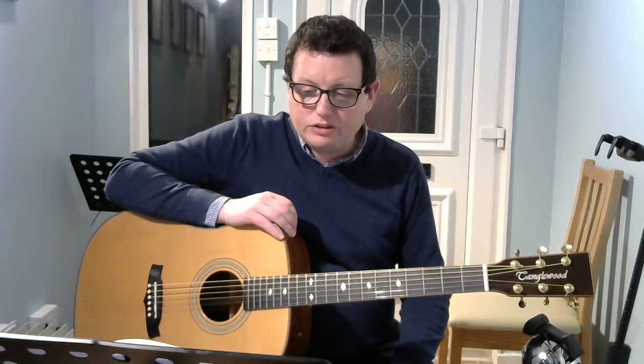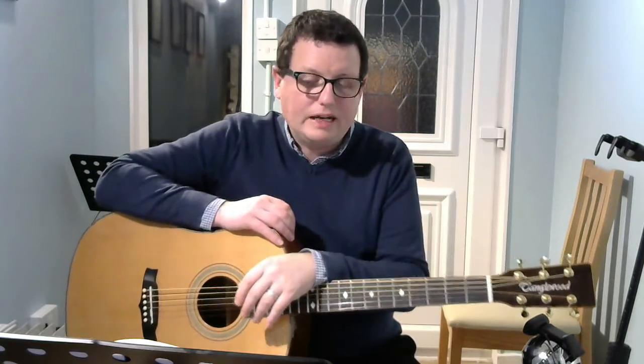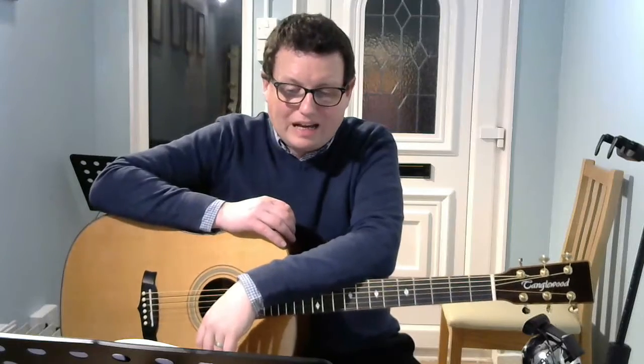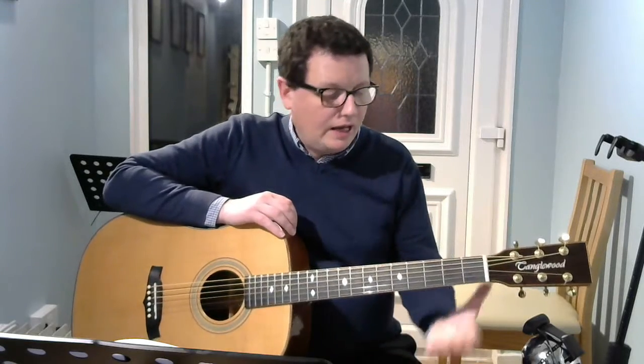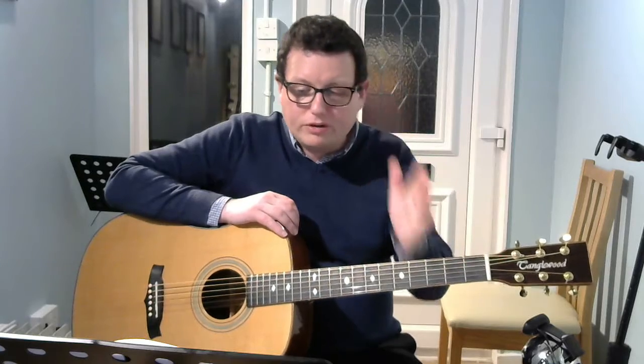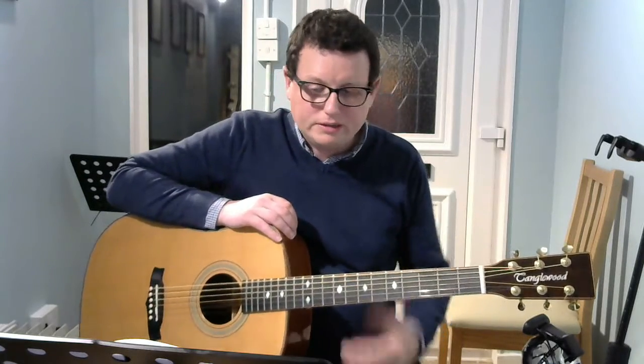Okay, so when you eventually reach bar number 4, it starts off with a rest. So we have to start off with our guitar being silent or quiet, and this rest lasts for half a beat. So what I'm going to do is play the third bar and then do the rest, just to show you how you go from playing bar number 3 to starting off with the rest in bar number 4.